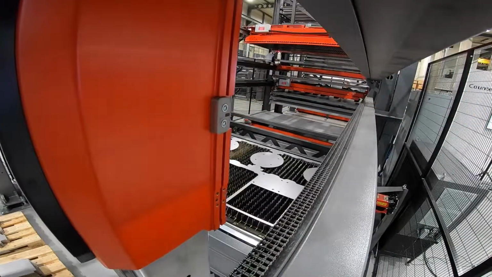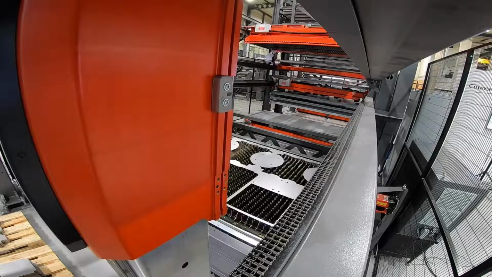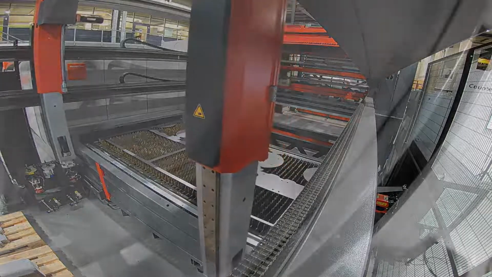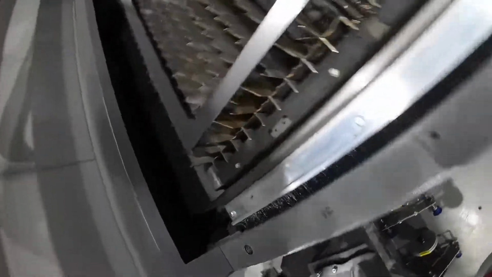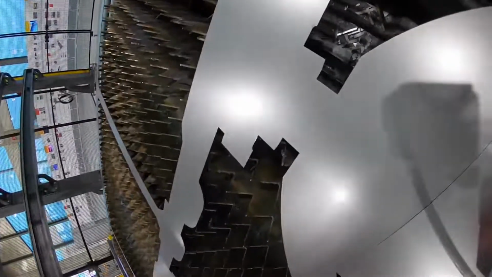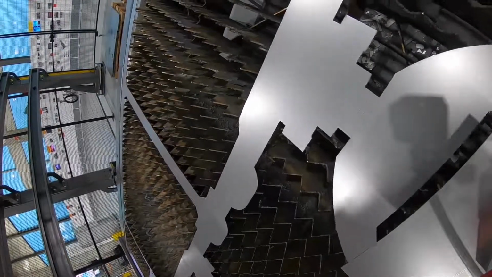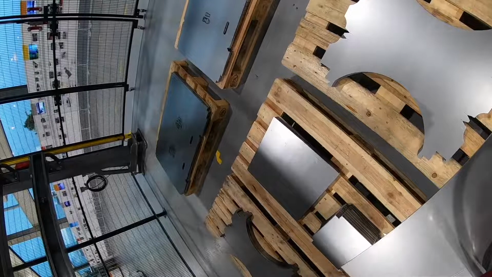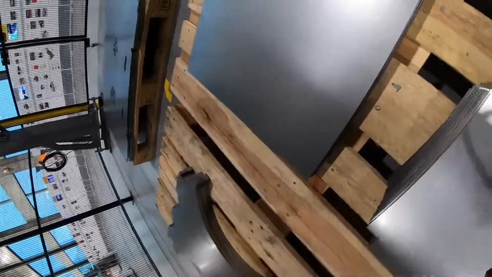As you can see now, the BySort is changing automatically the grippers because we are going to sort smaller parts. And we are able to manage the entire cutting cell from one software. So from BySoft CAM environment, you will be able to manage the cutting, the load and unload, and the sorting operation as well.